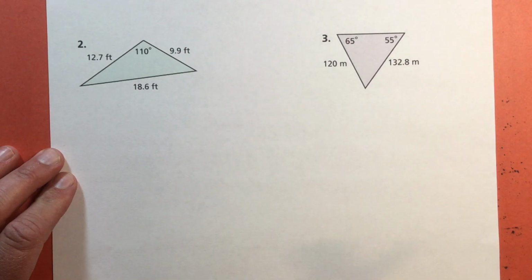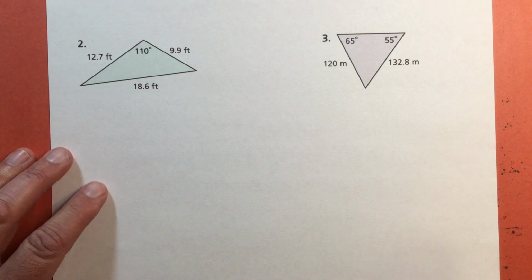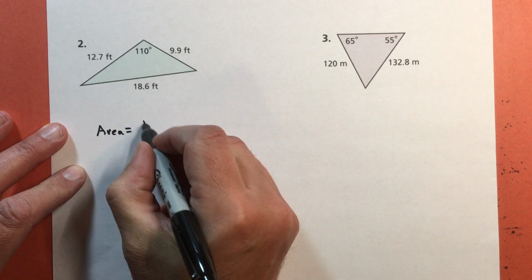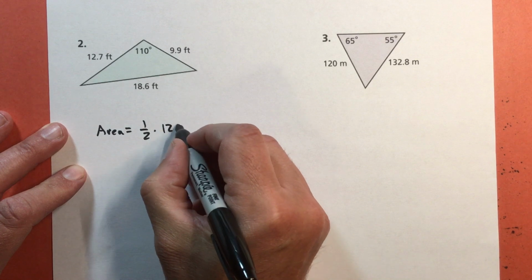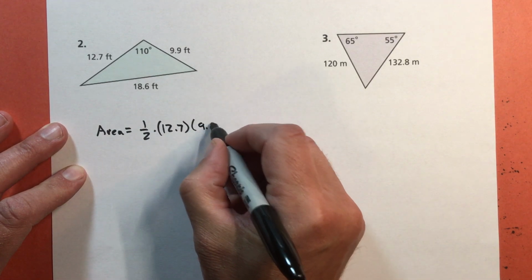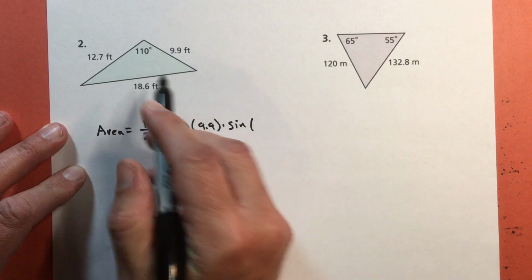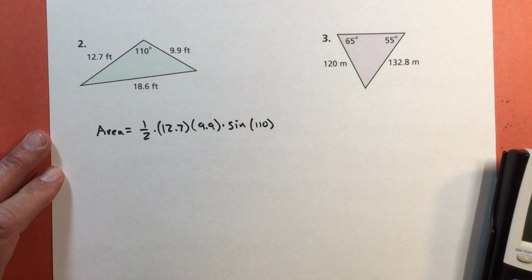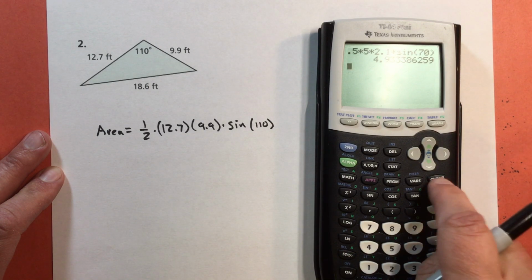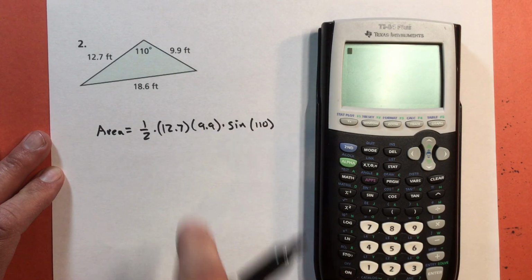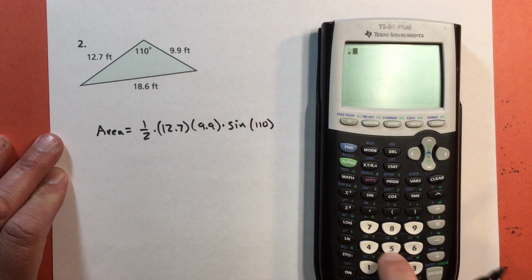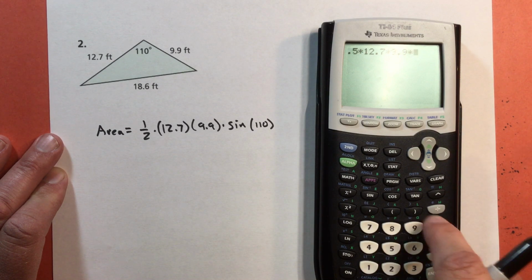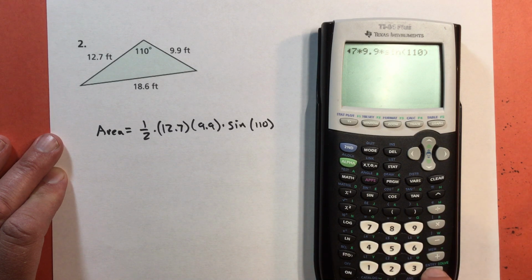For problem number 2, they gave me extra information that, to be honest, I don't really need. I do have two sides and the angle between them. So the area is going to be 1/2 times 12.7, I'll put parentheses around it, times 9.9 times the sine of 110 degrees. And like I mentioned earlier, the sine of obtuse angles is going to be positive. Everything in here is positive, and all positives multiplied are going to be positive. So you got 0.5 times 12.7 times 9.9 times the sine of 110 degrees.